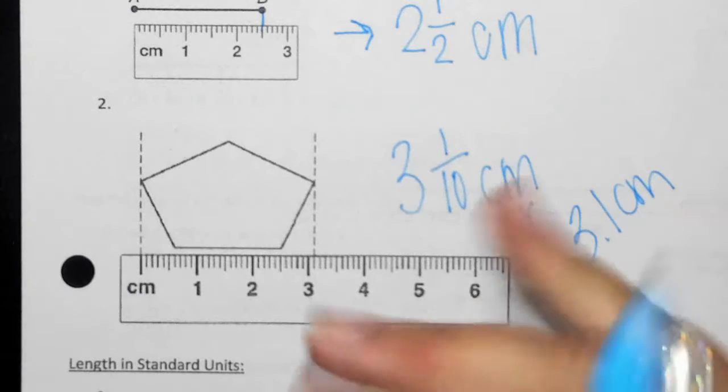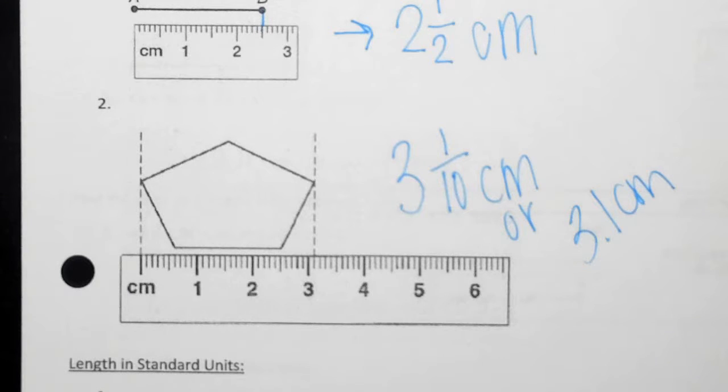Okay, do 1 and 2. The next 1 and 2. What's the difference in the 1 and 2 we just did and the 1 and 2 on the bottom? Inches. It's in inches.